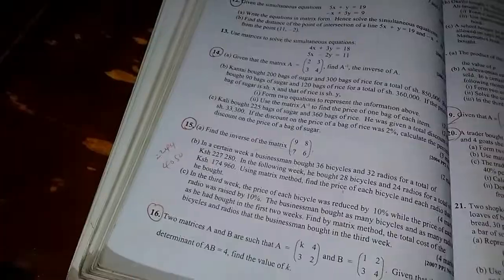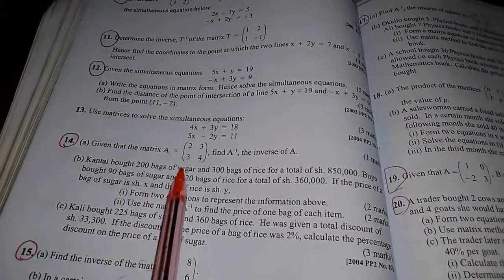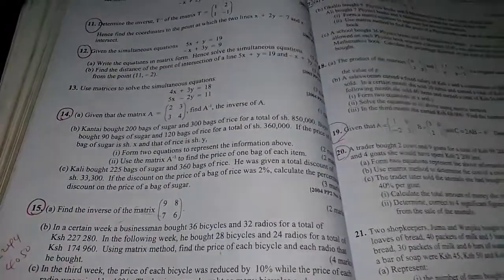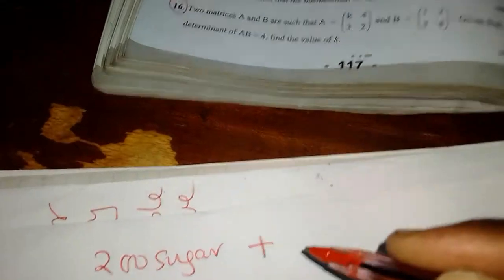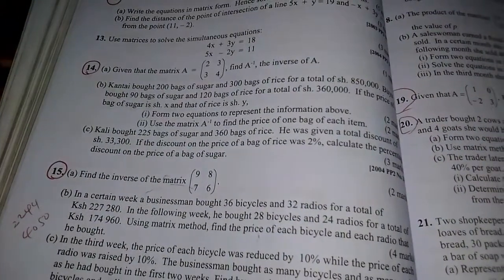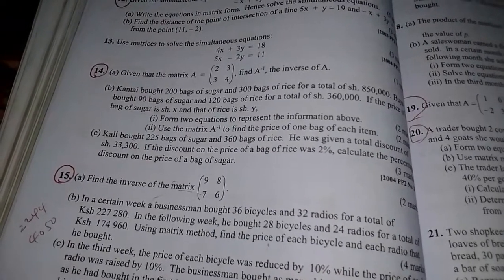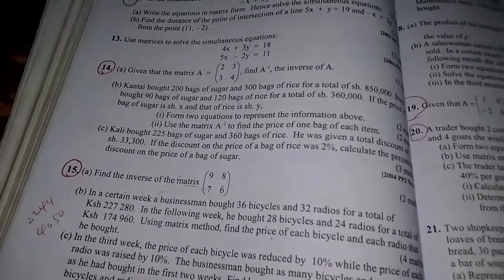And the next part of that question reads, I'll be able to look at the question again to now be able to get the answer. So the question reads, Kantai bought 200 bags of sugar. So Kantai buys 200 bags of sugar. Let me just write 200 sugar. Then plus, he also buys 300 bags of rice. Then he ends up spending 850,000 Kenyan shillings.